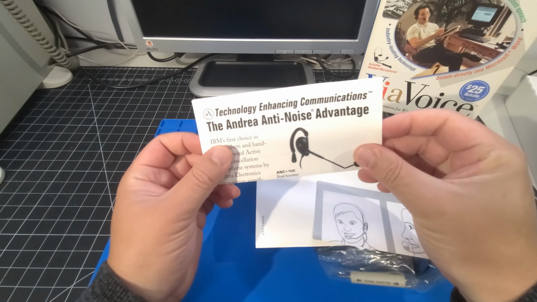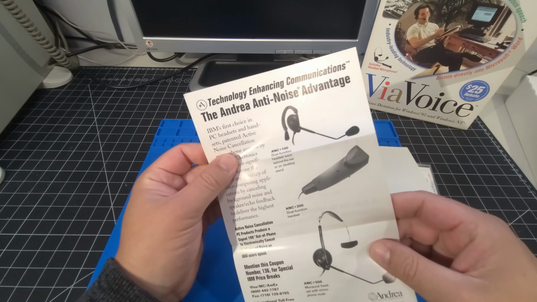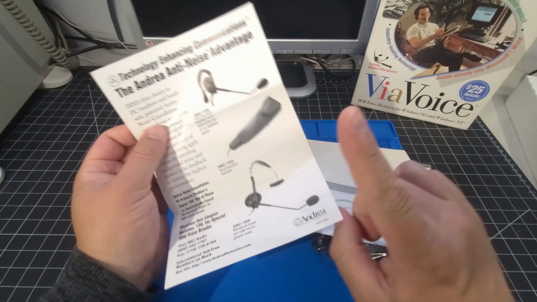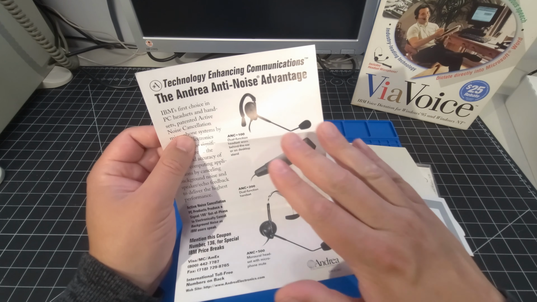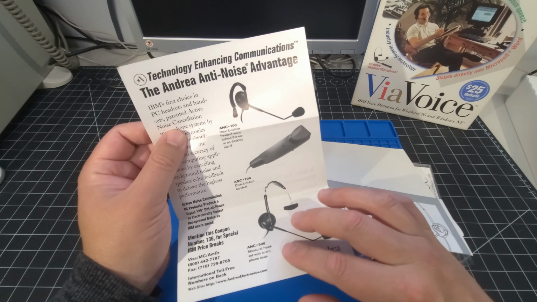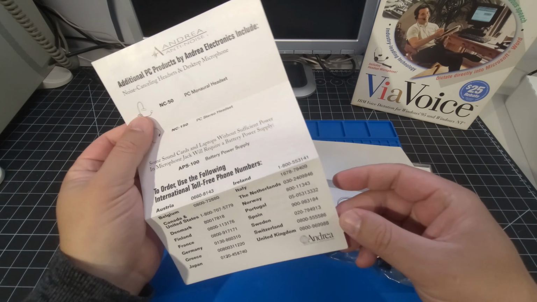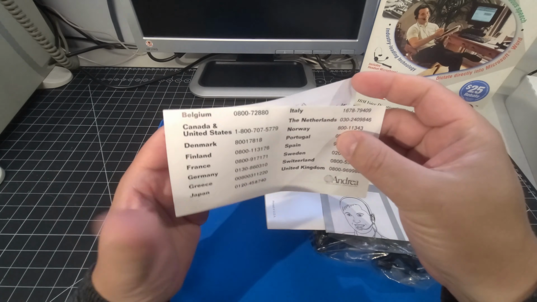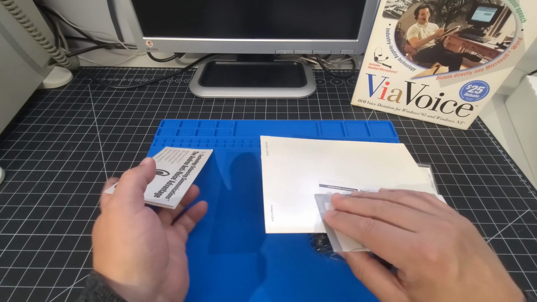So technology enhancing communications, the Andrea Anti-Noise Advantage, IBM's first. So not only did they say, we're going to include a set with you, but guess what? It can become even better if you are using the software, if you upgrade to certain different types of handsets, headsets, things like that. And of course, they give you special pricing breaks on these things, specifically around the fact that you're being referred to by the IBM, and it got included in a leaflet in the box, which is still really cool. It's here today.